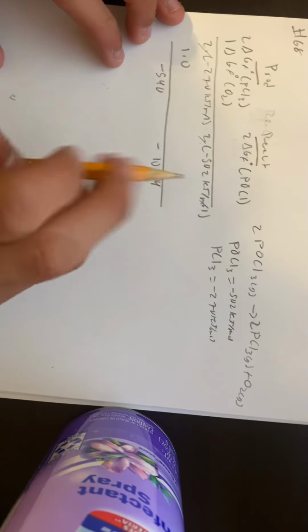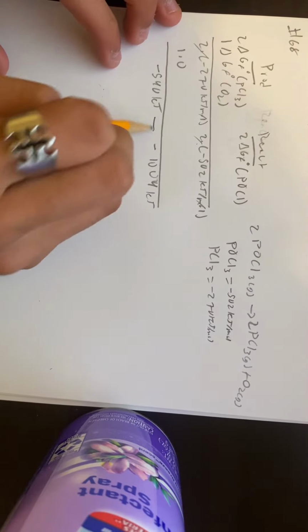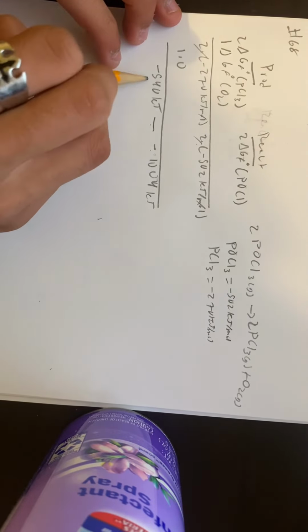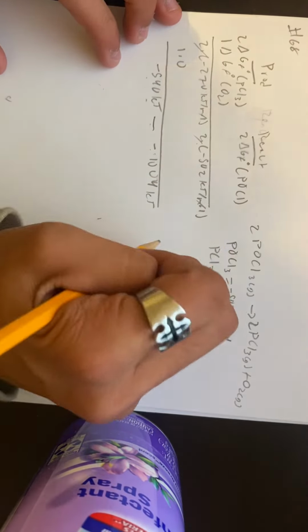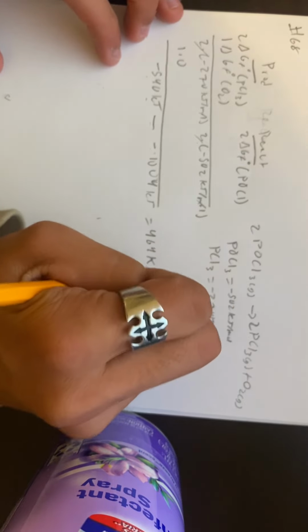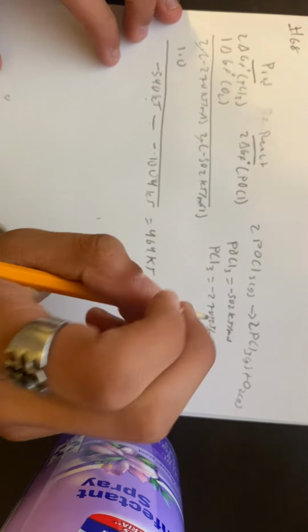Both are in kilojoules. We want to subtract the reactants from the products. Since these are two negatives, they'll make a positive sign. So it's negative 540 plus 1004 kilojoules, which will be equal to 464 kilojoules for delta G.